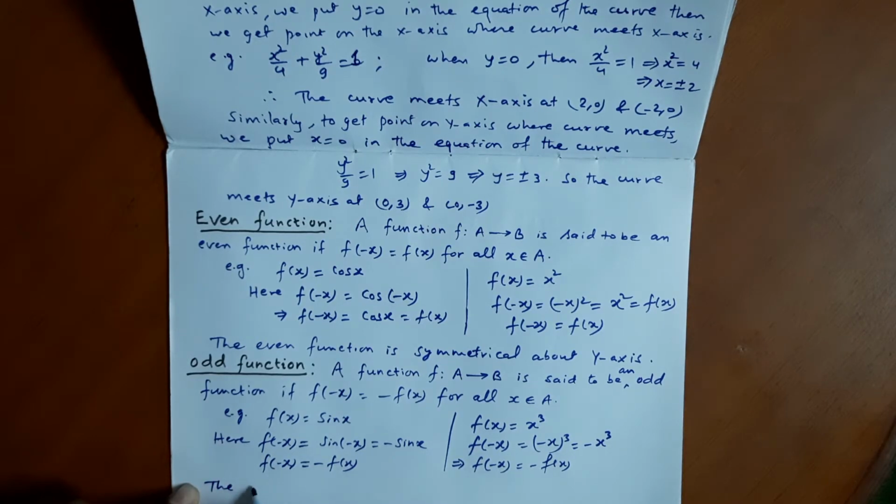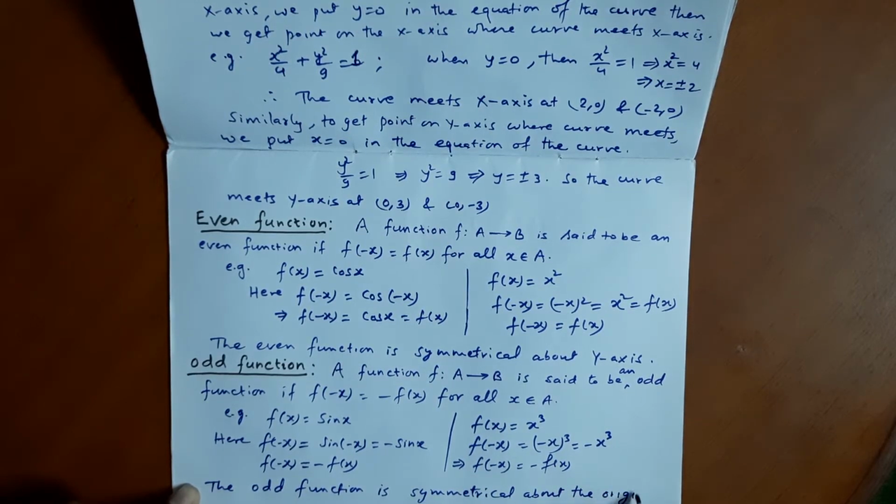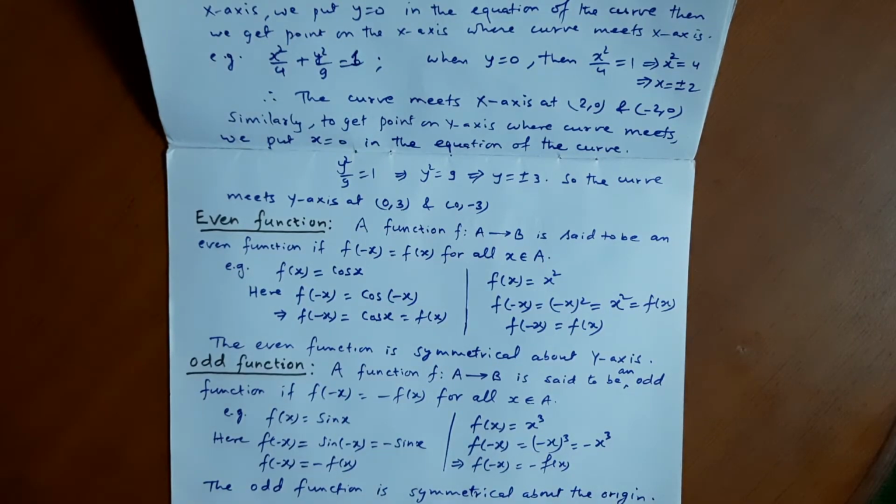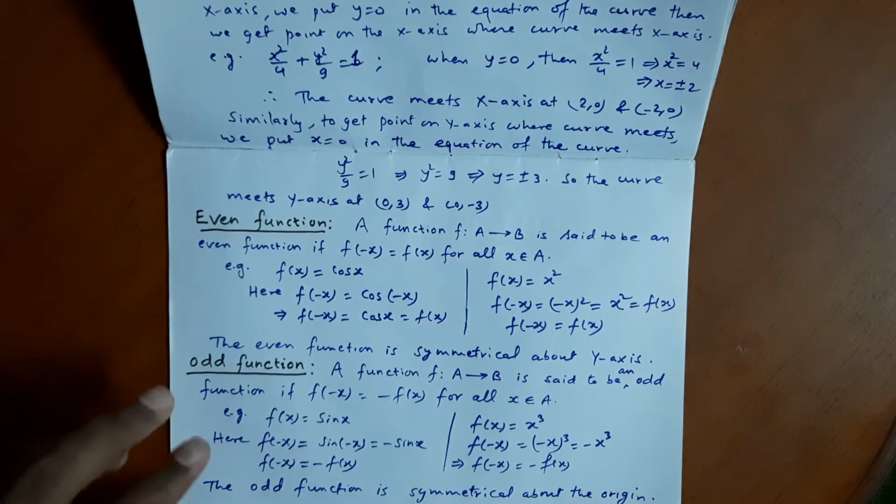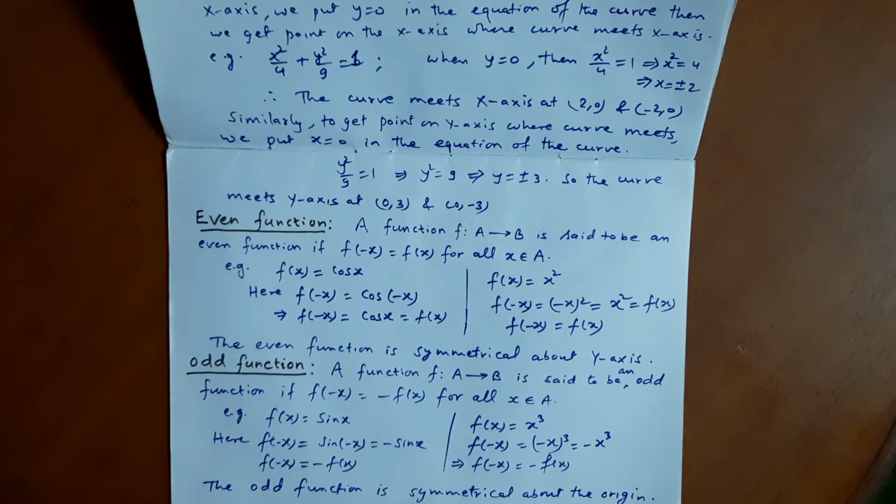The graph of the odd function is symmetrical about the origin. Symmetrical about the origin means origin divides the curve of this odd function into two equal parts.